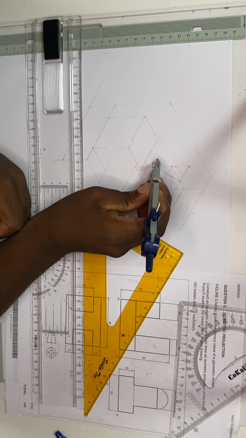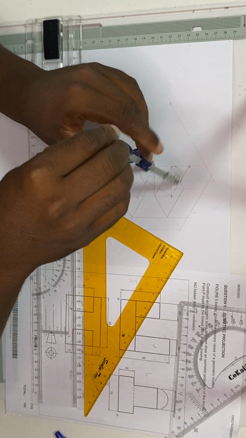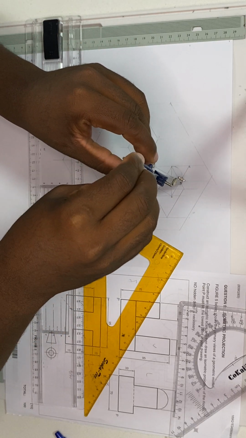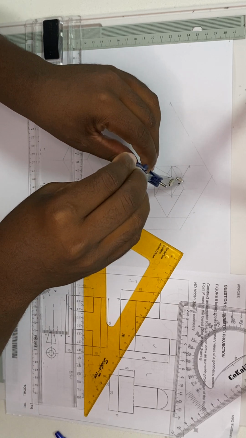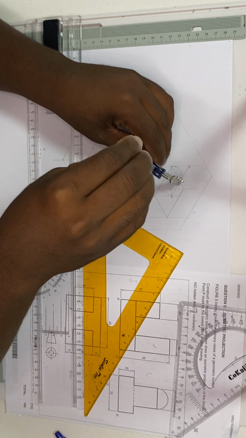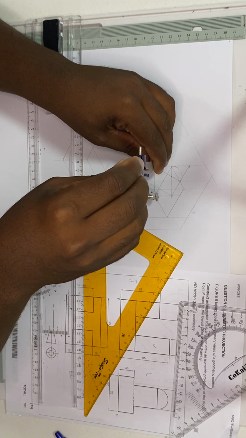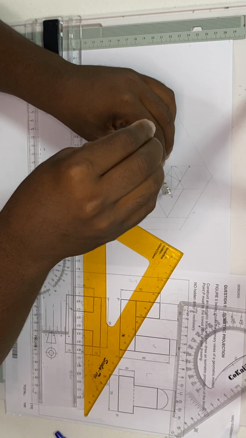Now I have to place it here on the other side. Now I'll take it from there. There we go.